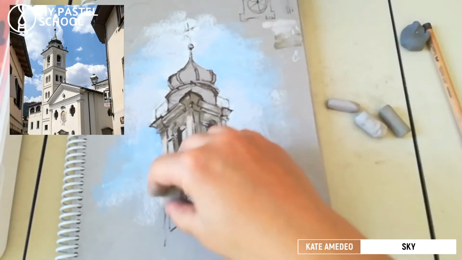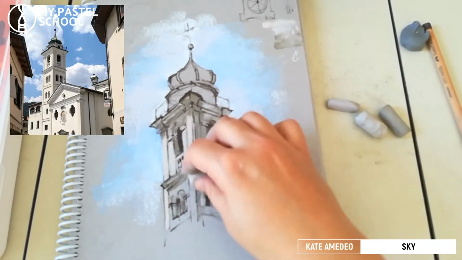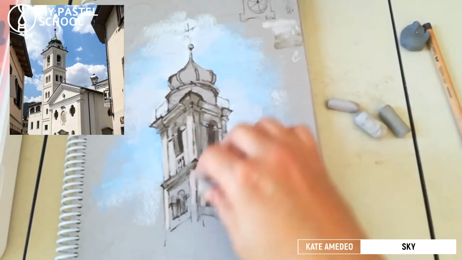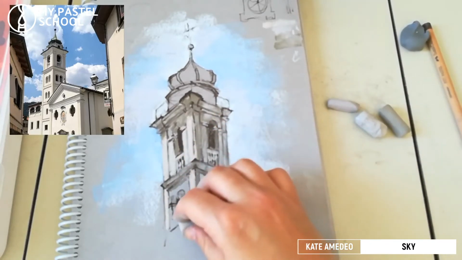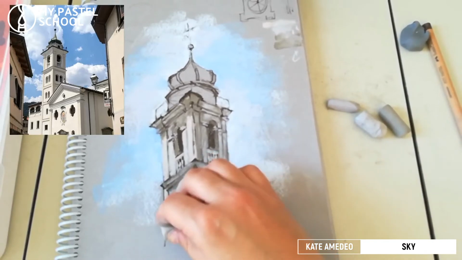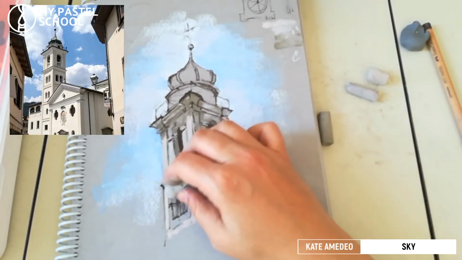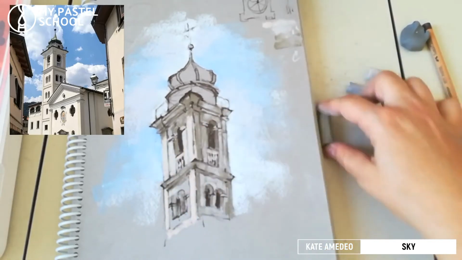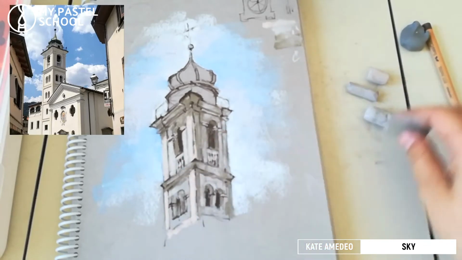Now we need to add the light on this side. Again, I'm going with this warmer color on the edge here, like so. With this other color that we have for the light, actually I went too high up. I think here I need a bit more shadow.